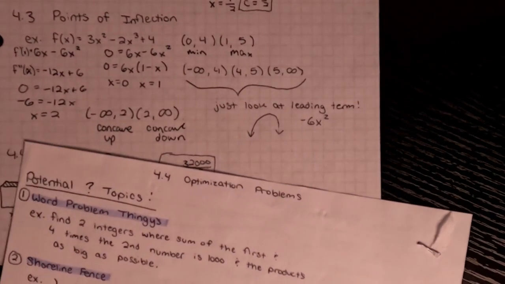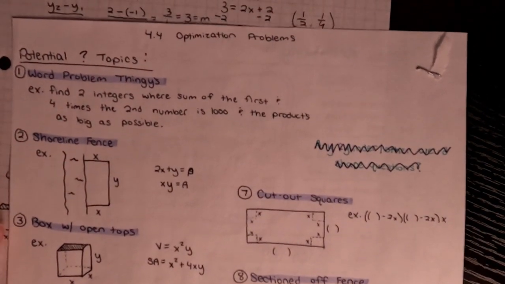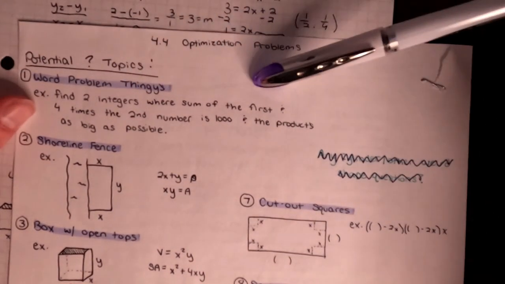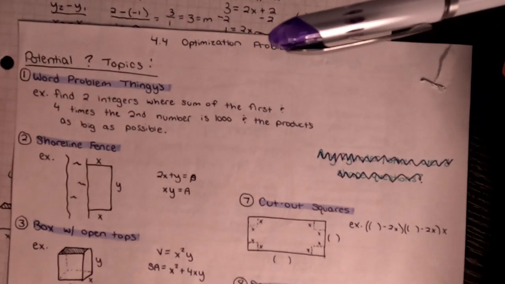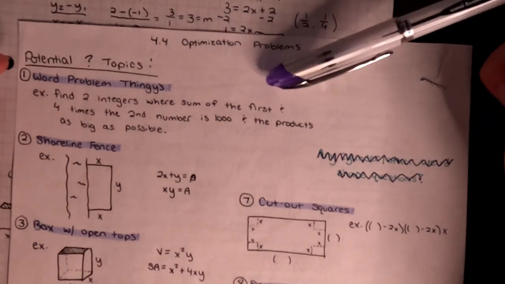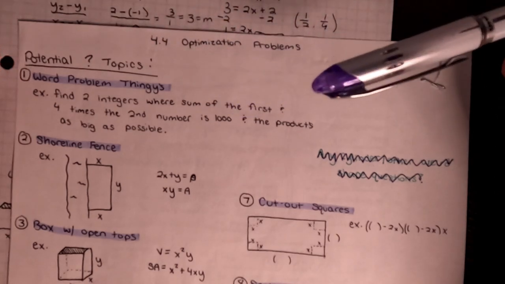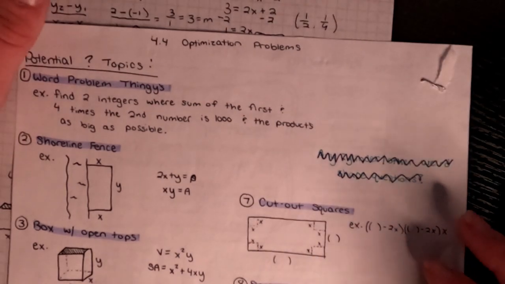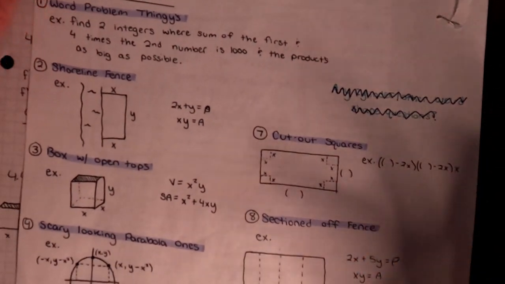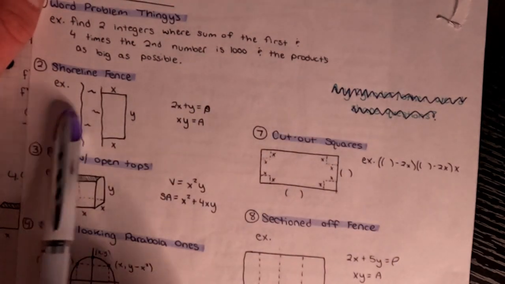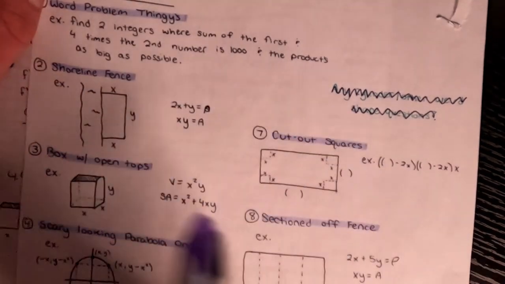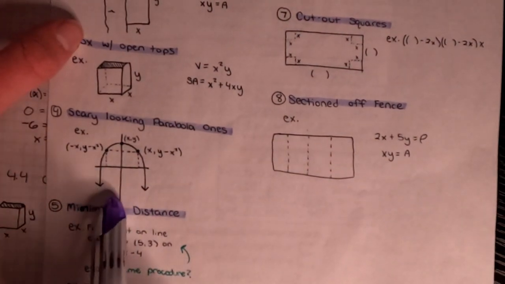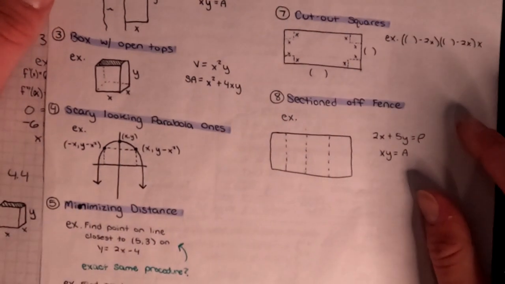These also, for optimization, these are the most common problems that we're going to see. I kind of wrote them with dumb names, but there's word problems where it'll ask something like find two integers where the sum of the first and 4 times of the second number is 1,000 and the product's as big as possible. Those aren't as common, but we were asked that a couple times when we were learning it. This is a really common one with the shoreline fence where you have one side open. The open top boxes are really common as well. The scary looking parabola things that actually aren't that scary.